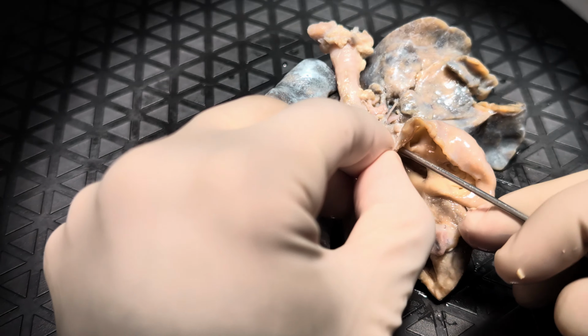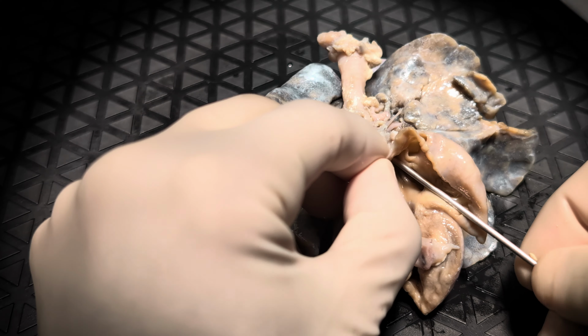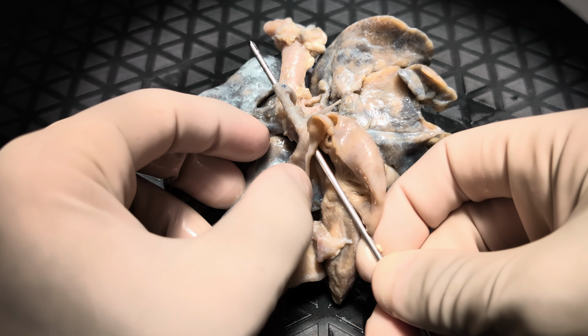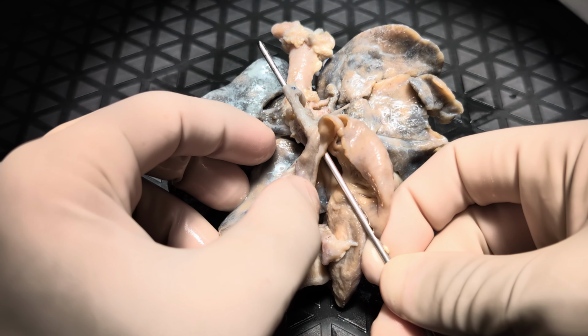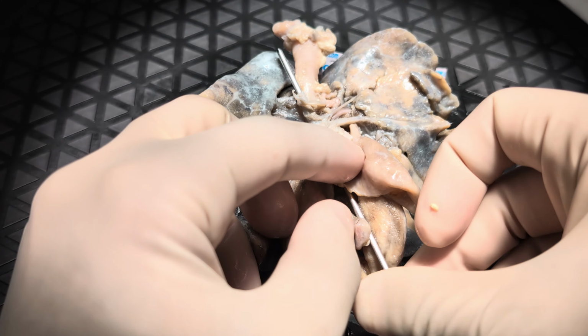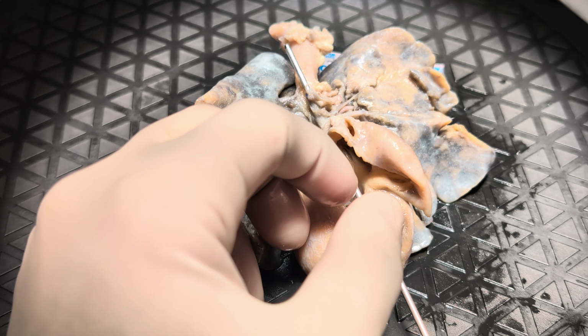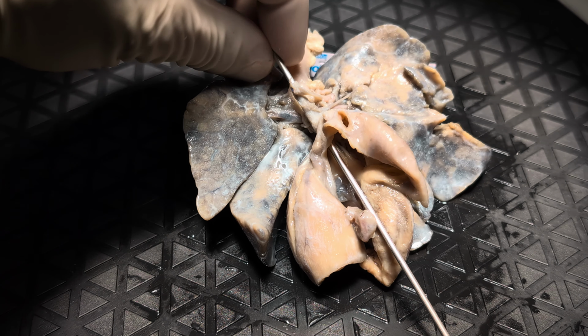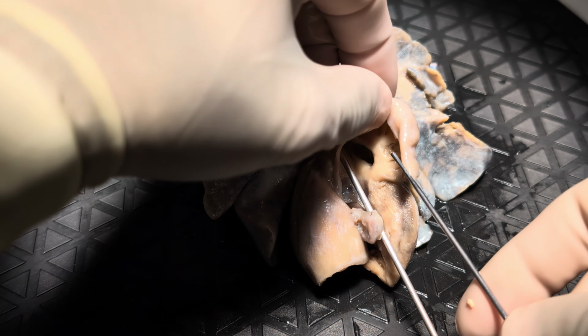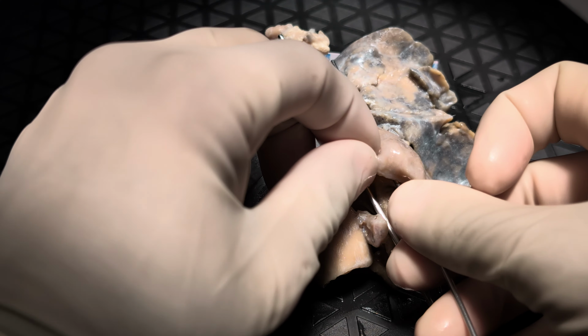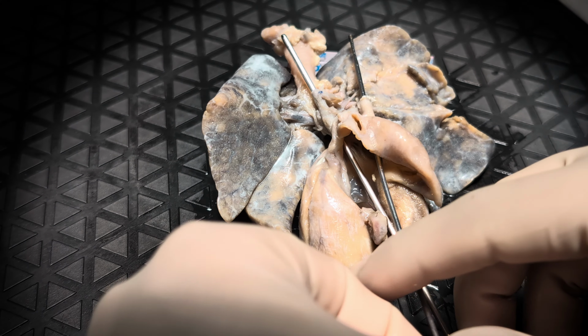And perhaps this is one. So here is a left-sided superior caval vein as well. We do have bilateral superior caval veins. Here's the left superior caval vein, and here is the right superior caval vein.